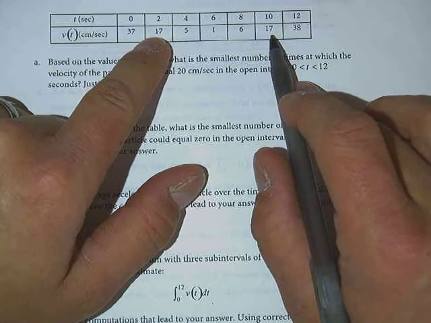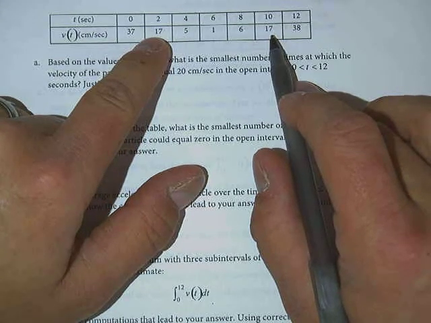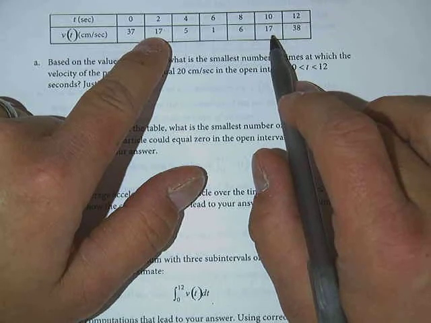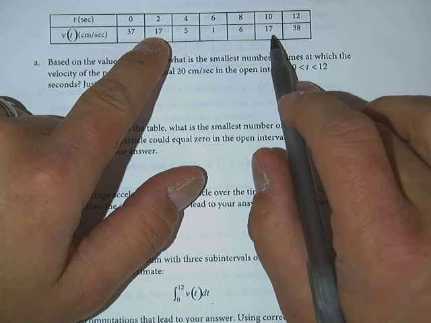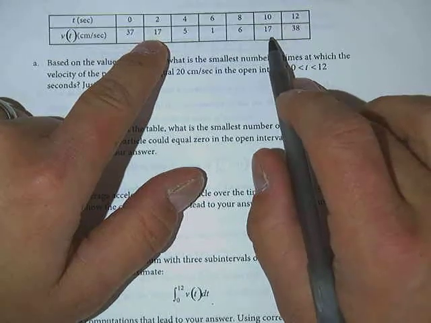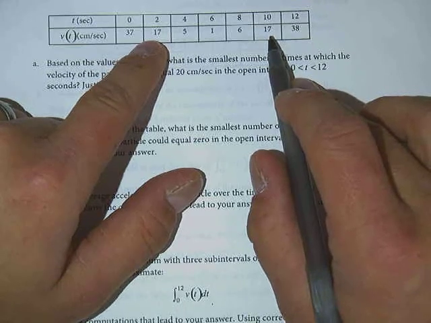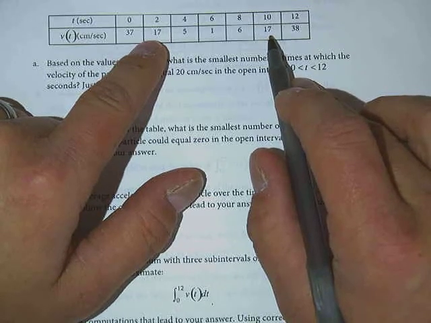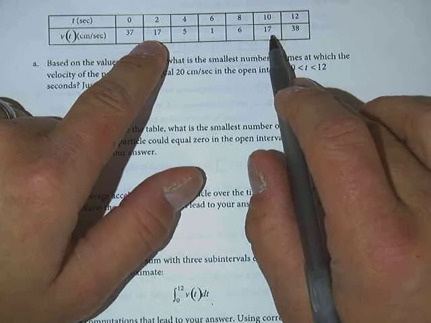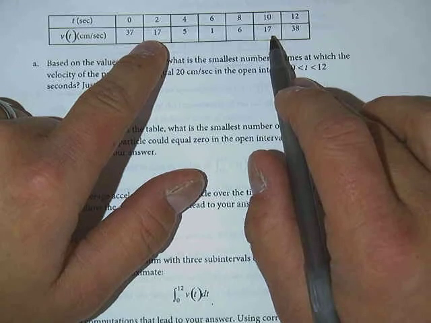So the question of what's the smallest number of times at which the acceleration could equal 0 in that open interval? It has to be at least once, doesn't it? I mean, as far as we can see, it only changes direction once. Okay. Goes down and then straight back up, if you will, right? So there has to be at least a minimum here somewhere. So that means if there is a minimum, our acceleration would equal what? 0, because the acceleration is the derivative of this curve.